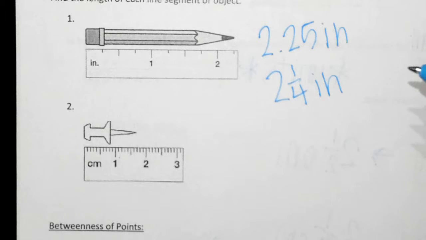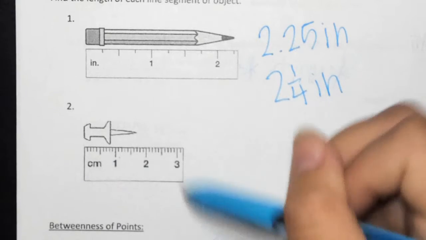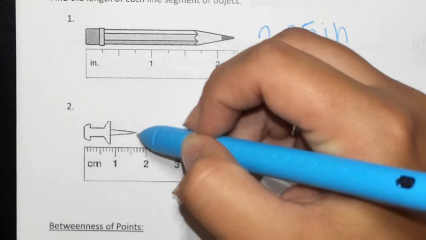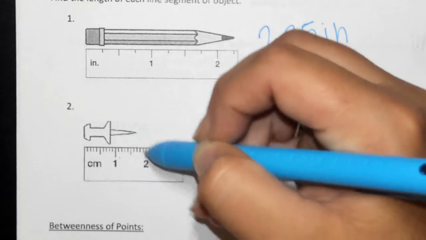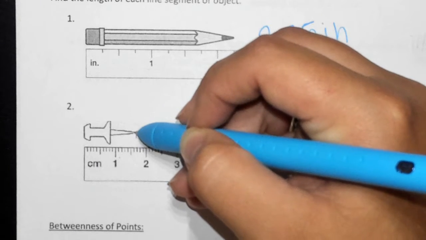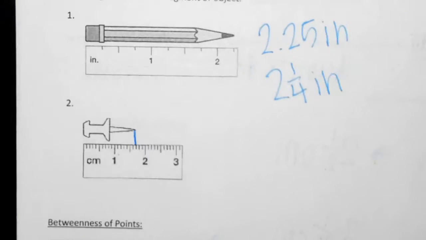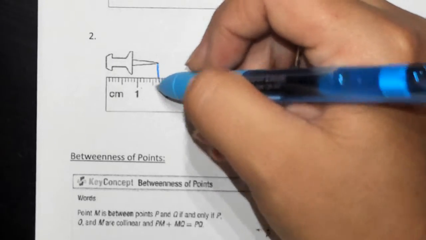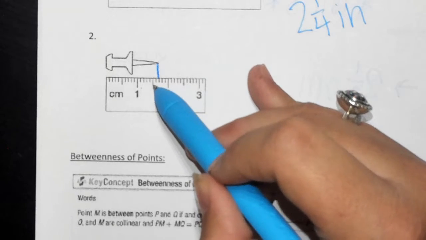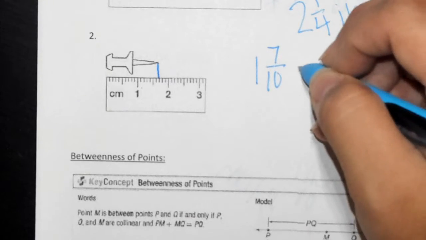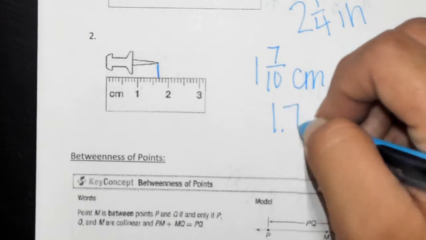What's your name? Allison. What did you get for 2? Okay, so there's 10 right here. Now, don't be super specific. There's a little bit of leeway here, but if you draw a straight line down, this one is 5, so it looks like it's on 7, and it's out of 10. So the answer is 1 7/10 centimeters, or 1.7.